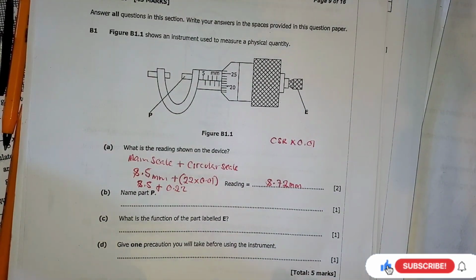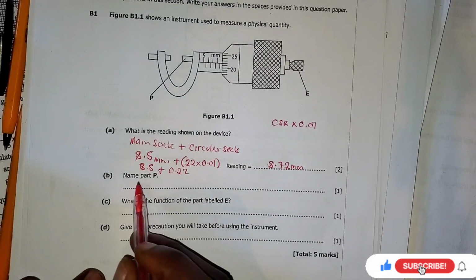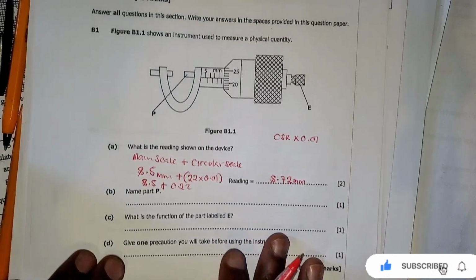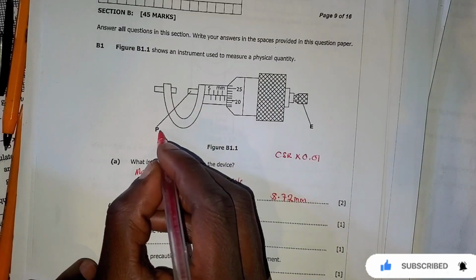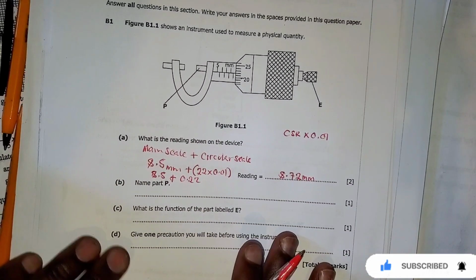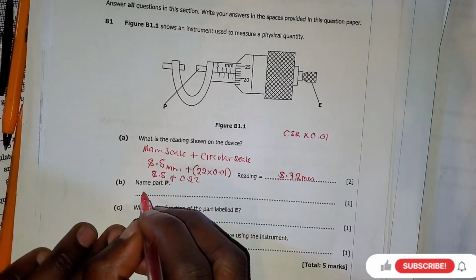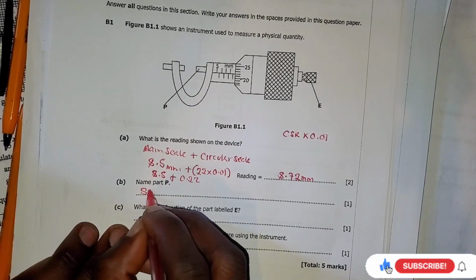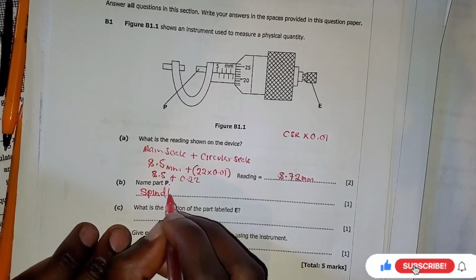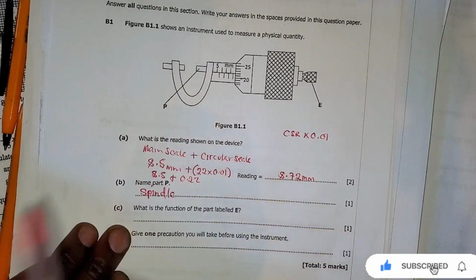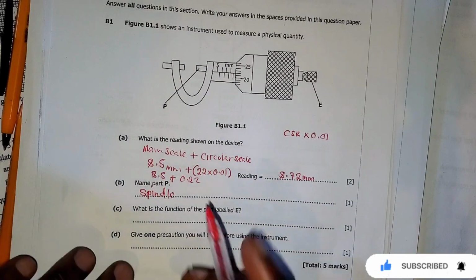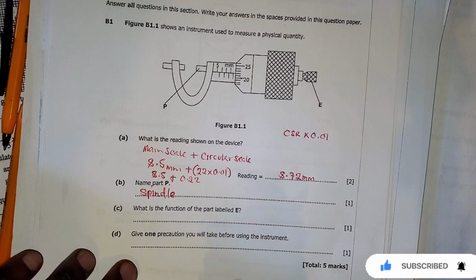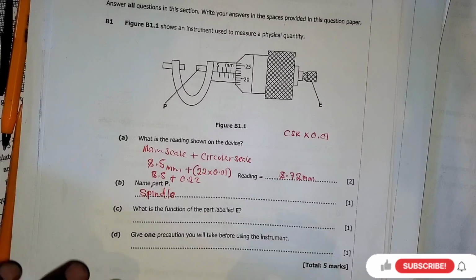Next question. Name part P. Look at part P. This is the spindle. Then this one is an anvil. Then E is a ratchet. Let's go to the next question.